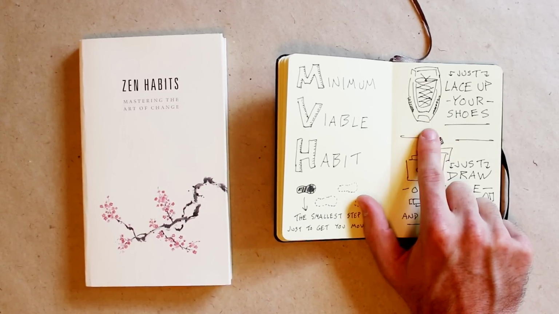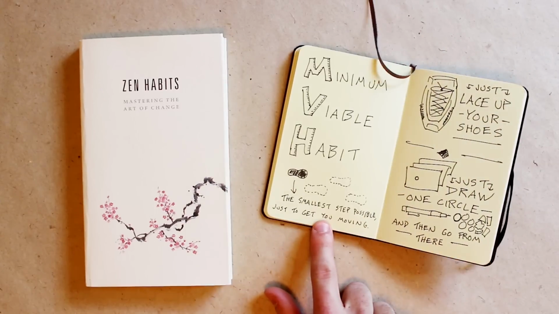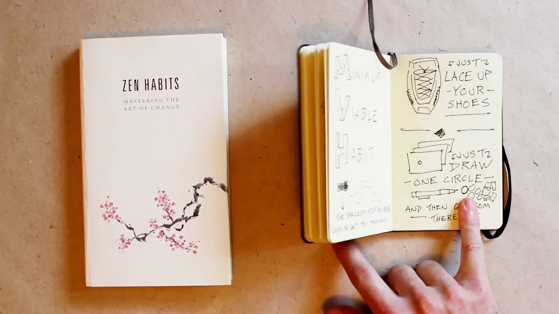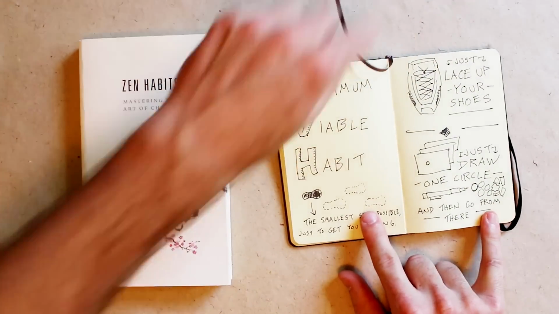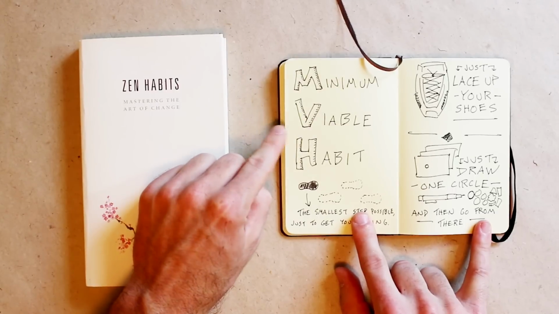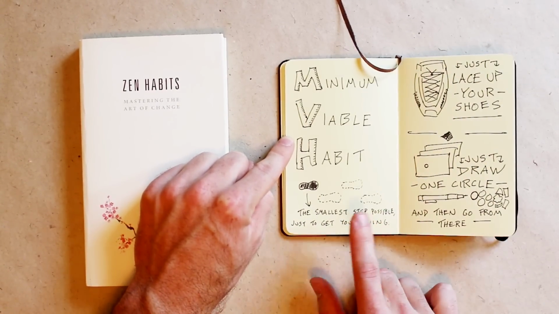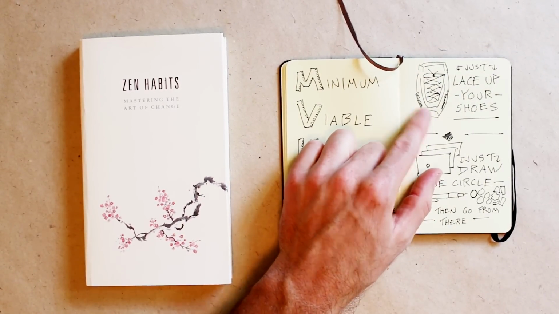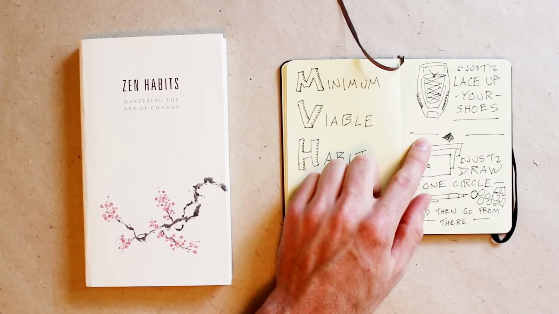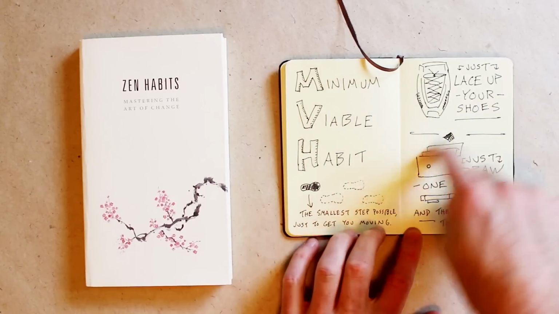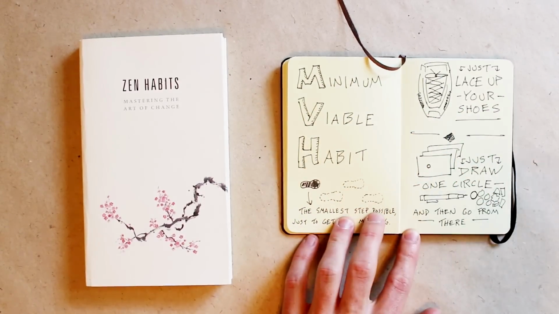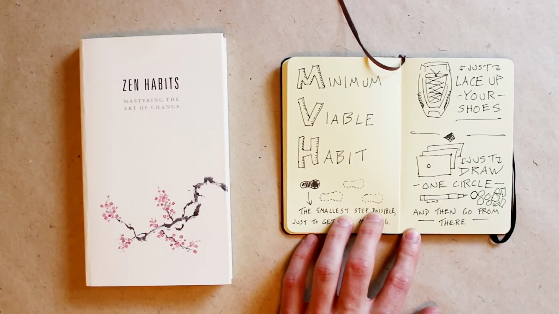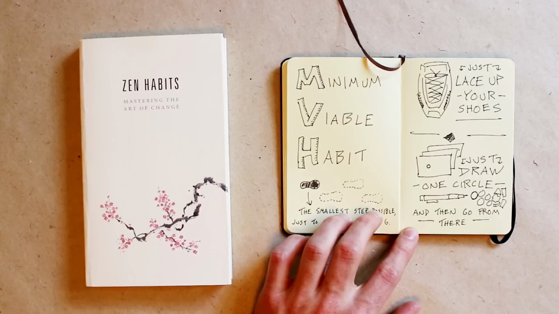That's the first step, the smallest thing that you can do to get moving, which also happens to be connected to these other ideas on this side page here related to a minimum viable habit. But mostly it's that image of a single shoe being laced up that is an anchor to this whole set of ideas around habit forming and the smallest thing that you can do to get those habits off the ground and running.